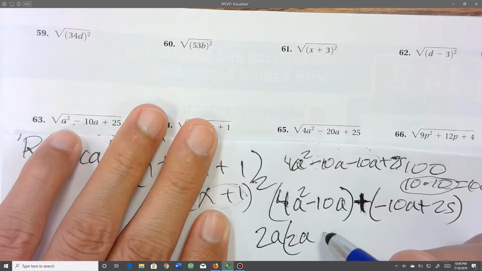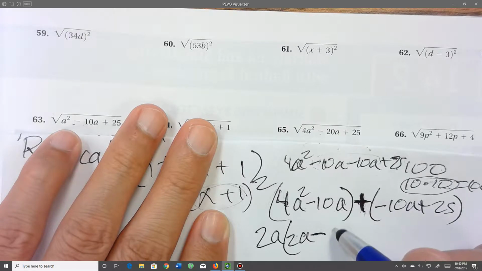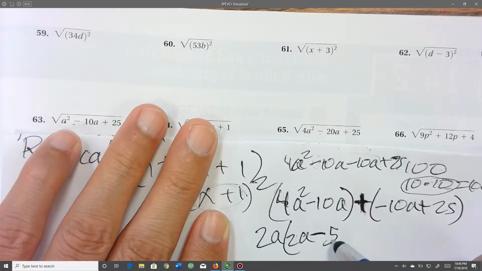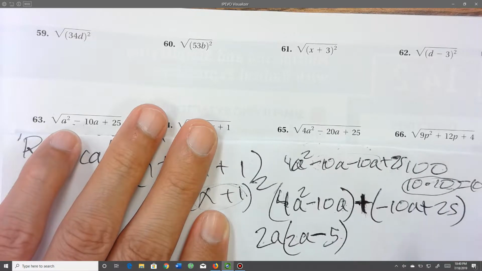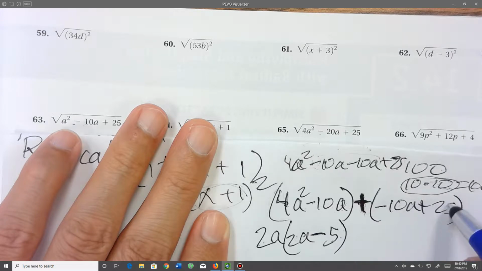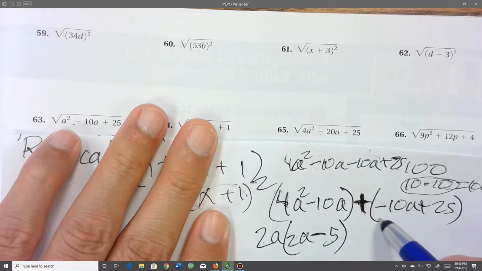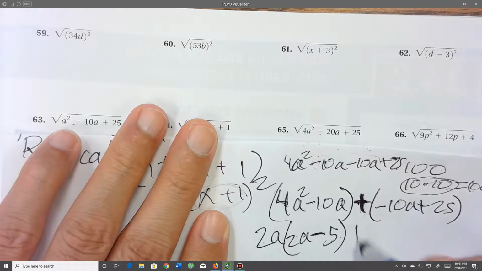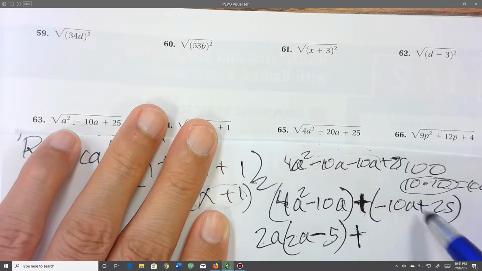If I multiply, just bring down the sign here, 2a times 5, I get 10a. Okay, 2a times negative 5 gives me a negative 10a. And then for this one, I can see that I have common factors in the constants, and it's going to be 5. So I'm going to write the positive sign; I'm just bringing out the constants, not the signs.